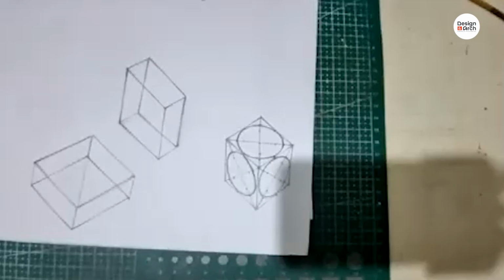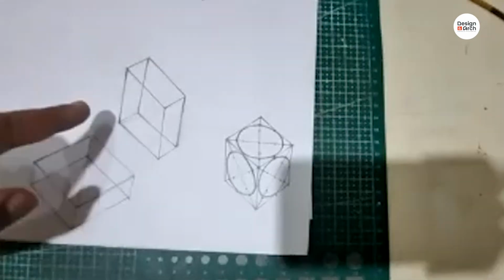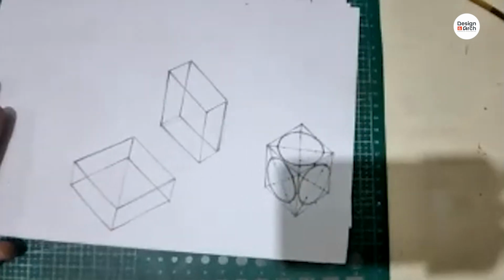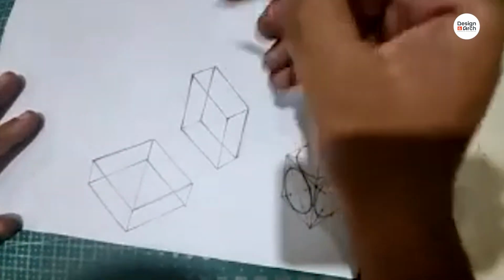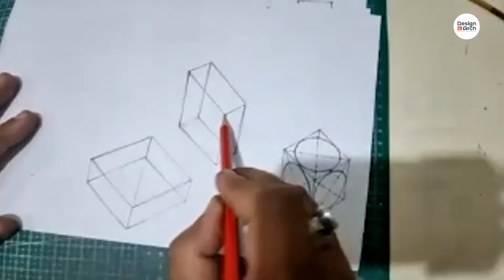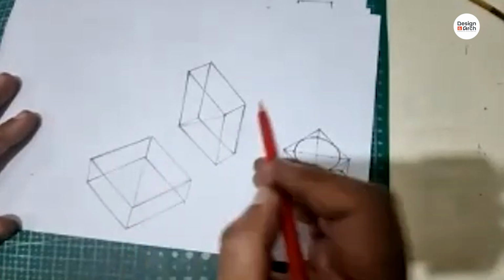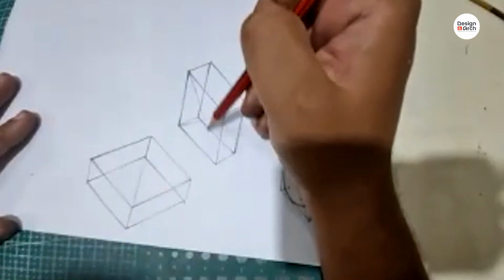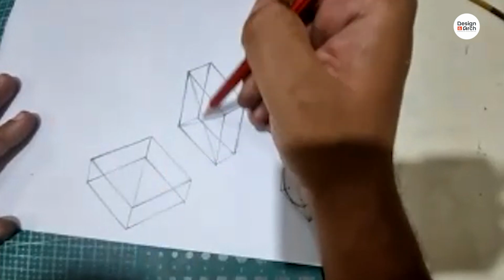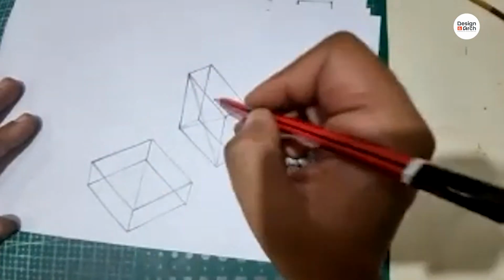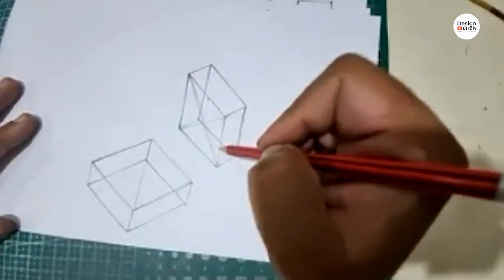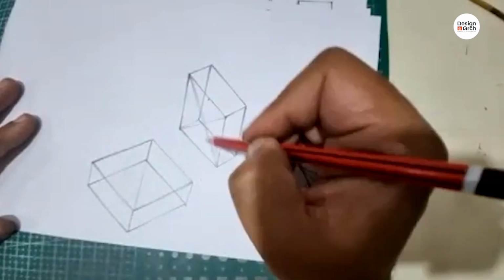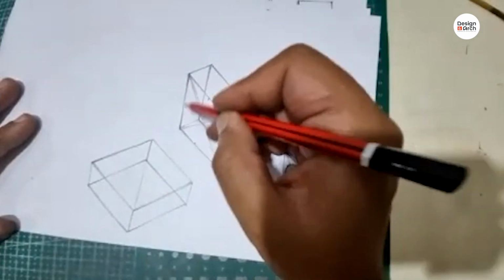Now the next thing is to understand how to make the curves in 3D. So here again, you will draw the same thing by taking this diagonal to the edge. Take half of this line, take half of this line, and take half of this side.